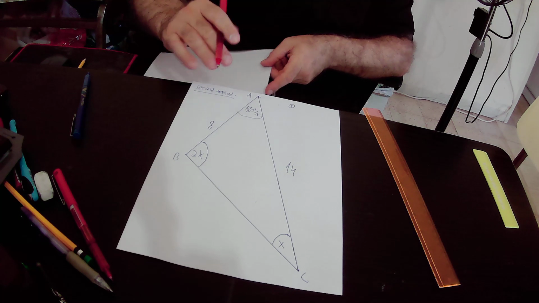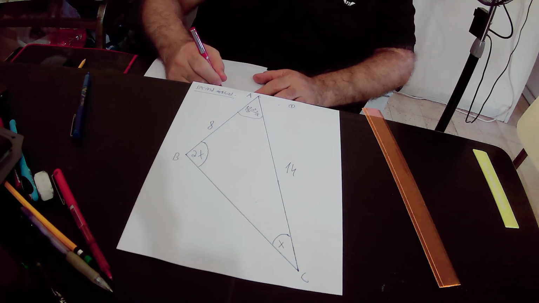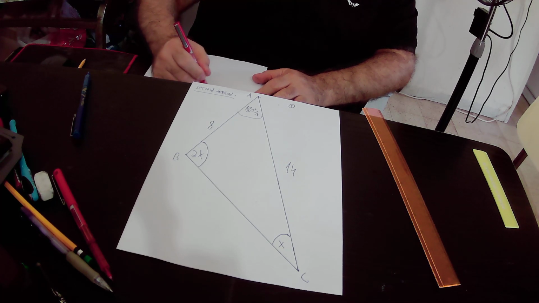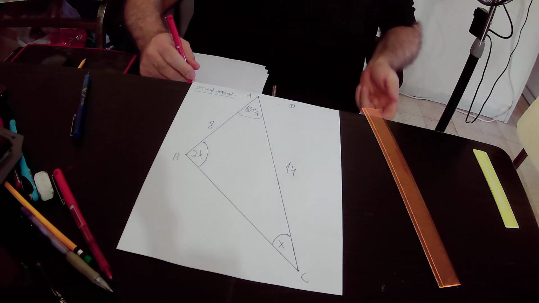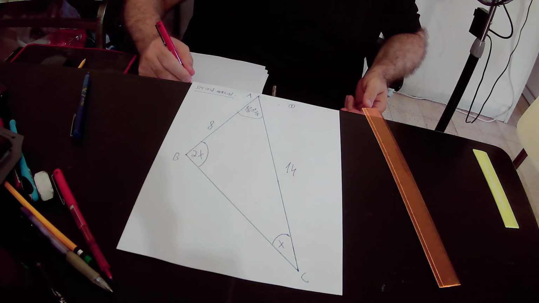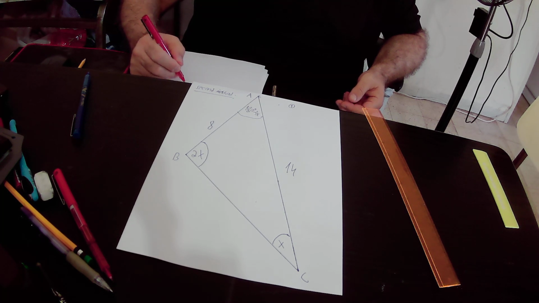AB equals 8 units. AC equals 14 units. It is given to us in the question, times sine of 180 degrees minus 3x over 2.